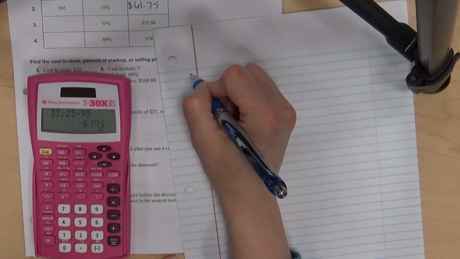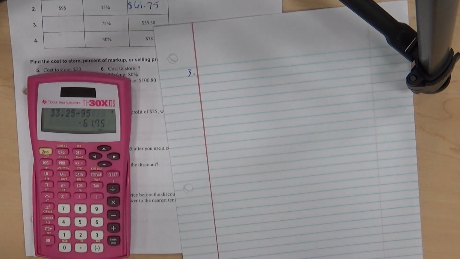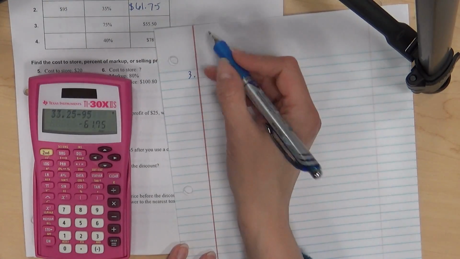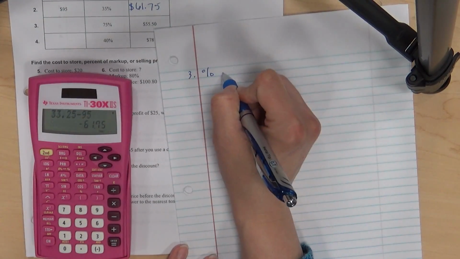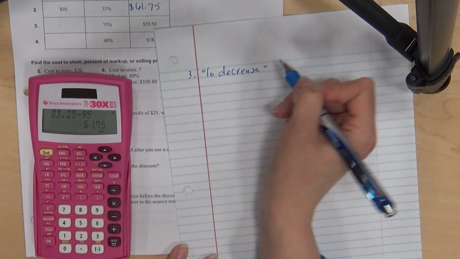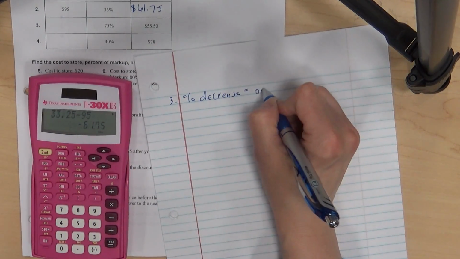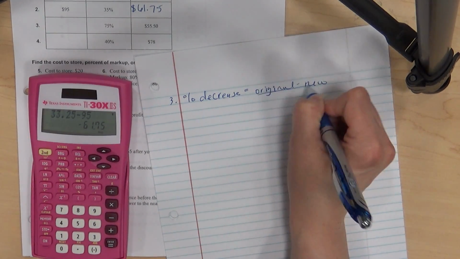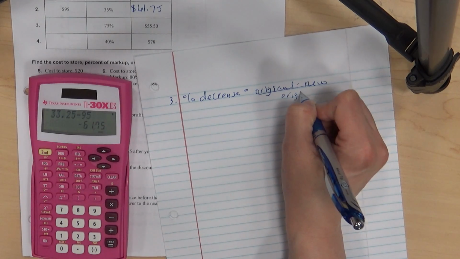Number 3. This time we're given a percent discount of 75% and a sale price of $55.50. We're still using our percent decrease formula. Percent decrease equals original minus new, divided by original.